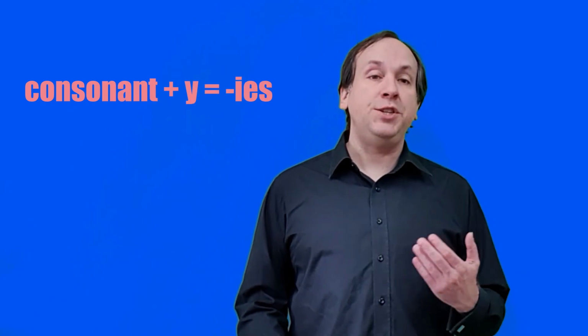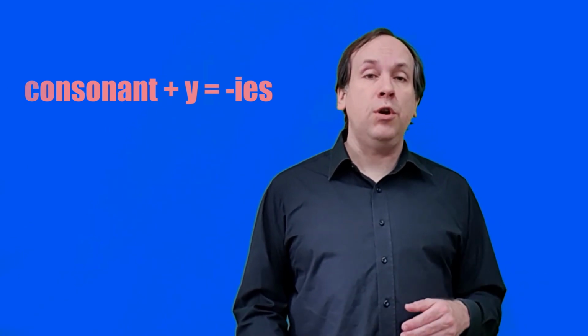And we change the spelling to IES for these words. This could help you in your reading or writing. So study, studies, ready, readies, fly, flies, cry, cries. But verbs with a vowel sound plus y stay normal. Play, plays. Stay, stays. There's only one more exception to this rule, and that's for some verbs ending with O.